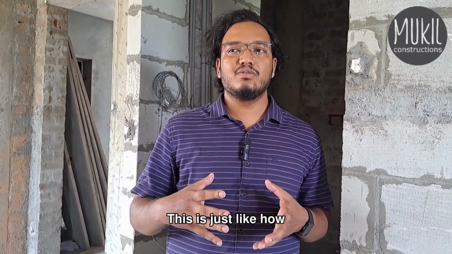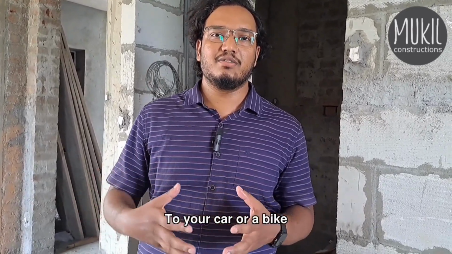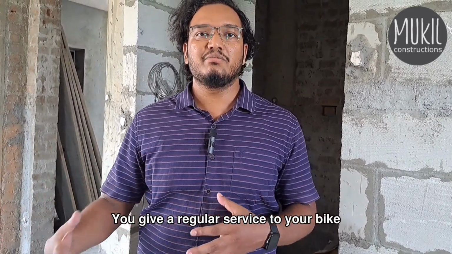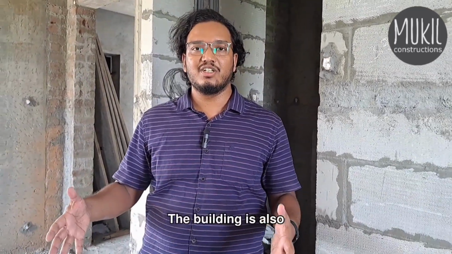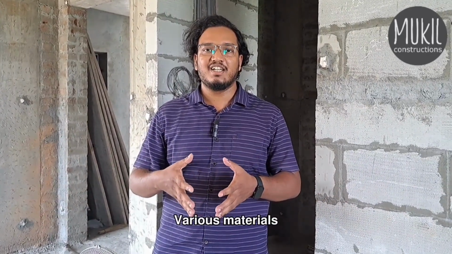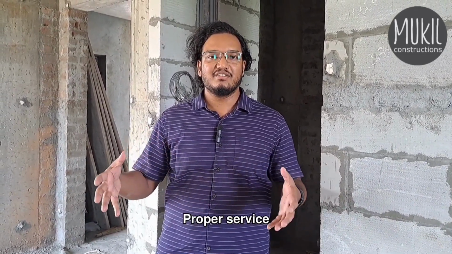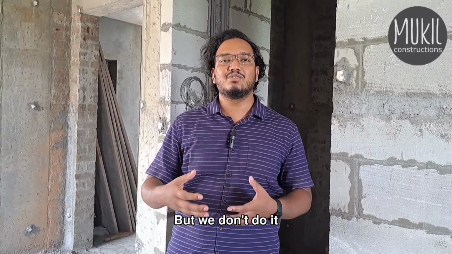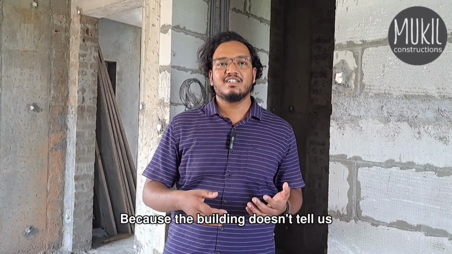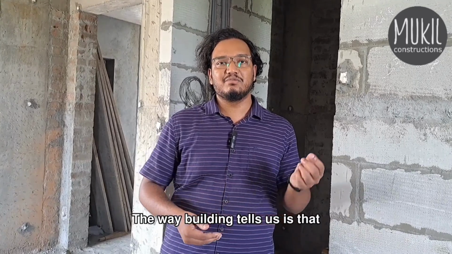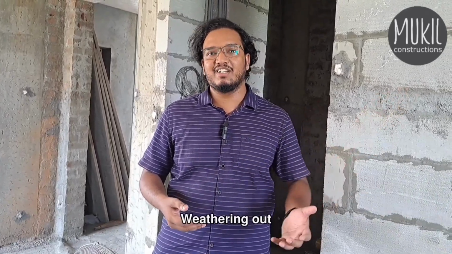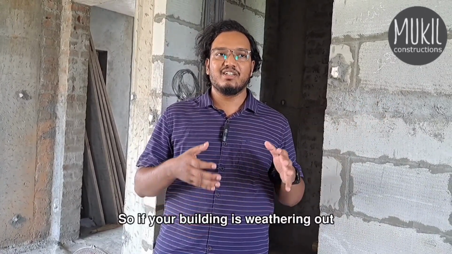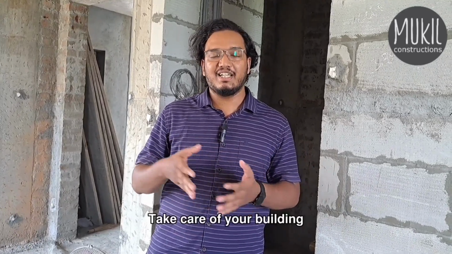This is just like how you give service to your car or a bike. You give a regular service to your bike, but in general, we don't do a proper service for our building. The building is also built up of various materials, and you have to give proper service. But we don't do it because the building doesn't tell us. The way the building tells us is by forming small cracks or by having some water seepage. This is the language of the building, saying, hey, I'm weathering out, take care of me. So if your building is weathering out, take care of it.